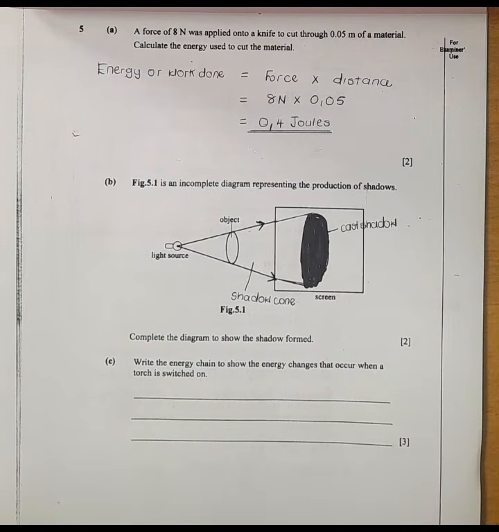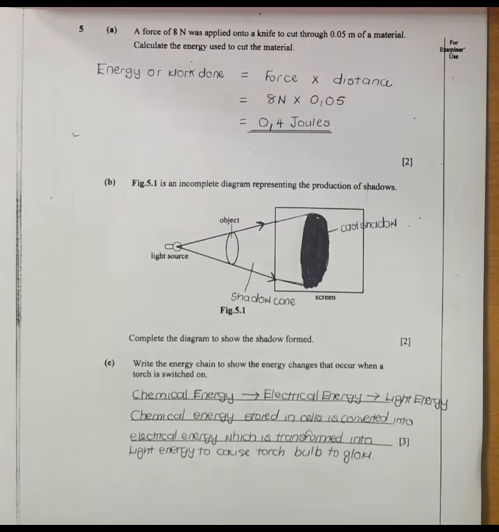Let us now move on to part C. It is saying, write the energy chain to show the energy changes that occur when a torch is switched on. So chemical energy that is stored in cells is converted into electrical energy. The electrical energy which flows through the bulb of the torch is then transformed into light energy and the torch bulb glows. So this was the complete solution of number 5 that was in June 2024.